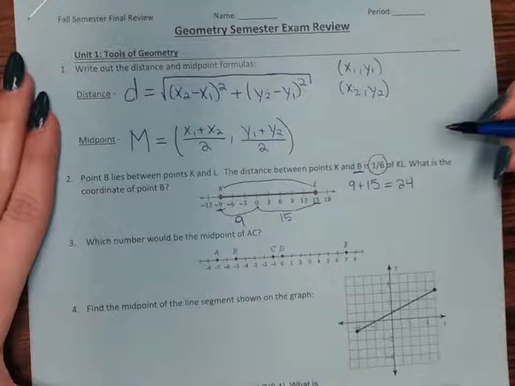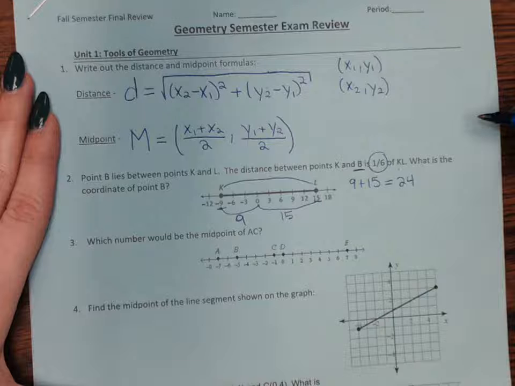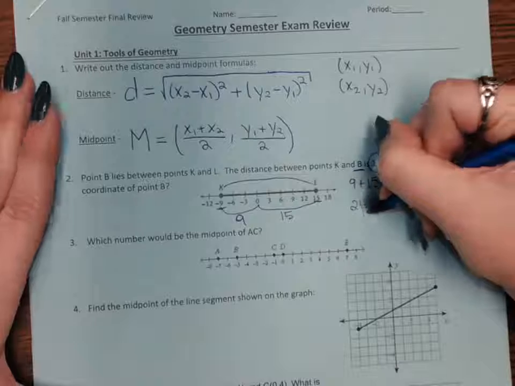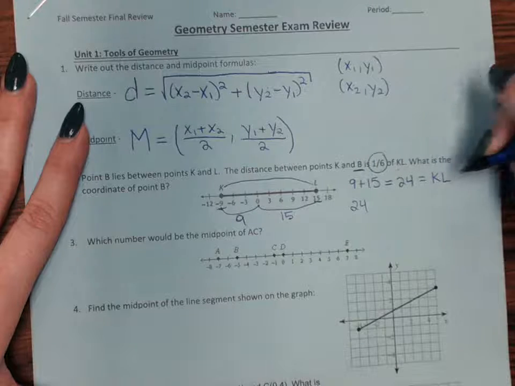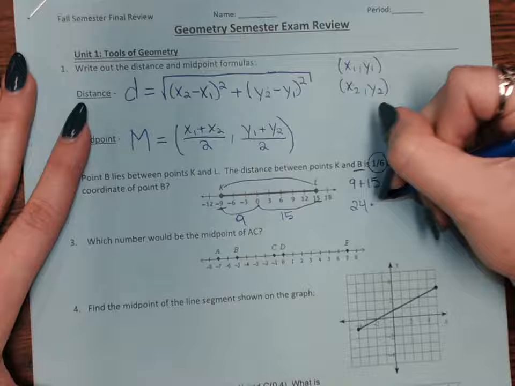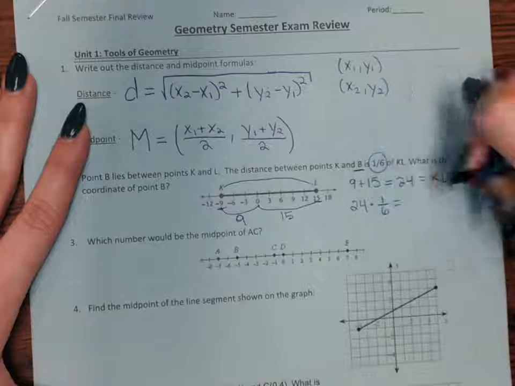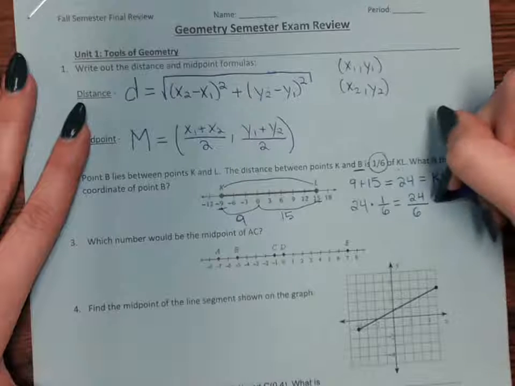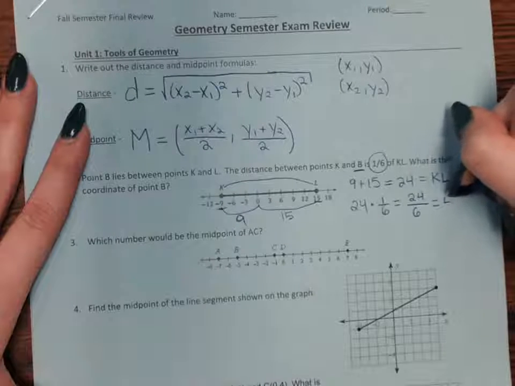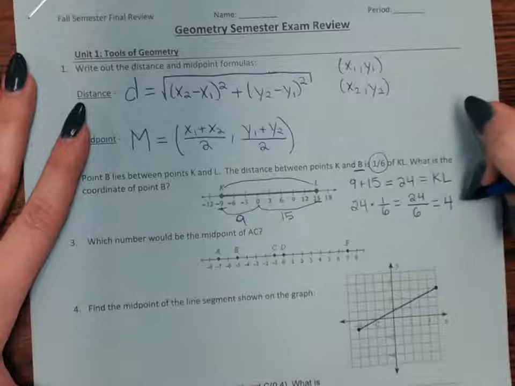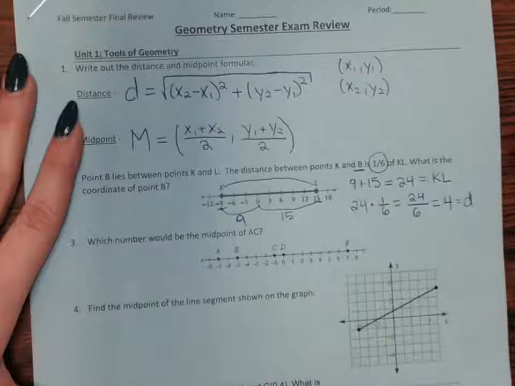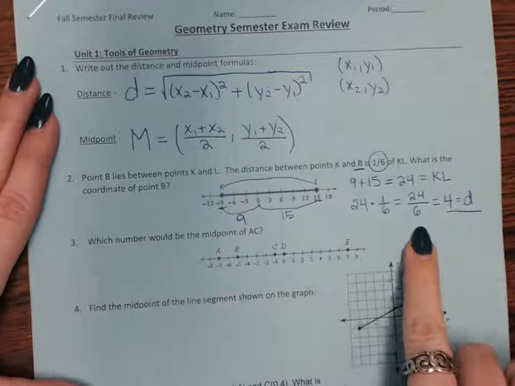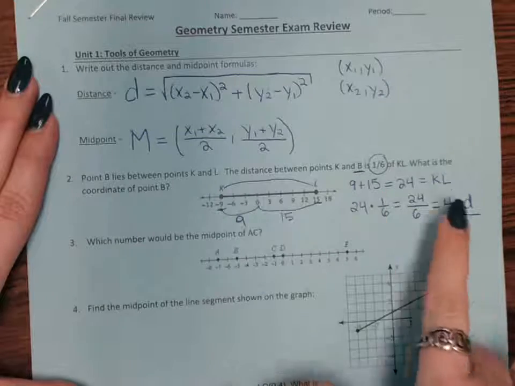And then I want to find what 1/6 of that total distance is going to be. So 24, my total distance, the distance between K and L, times 1/6, which is just like doing 24 divided by 6, and that equals 4. Now be careful, this is the distance. This is not the actual location of the point. Okay, so I know that the distance from K to B should be 4.